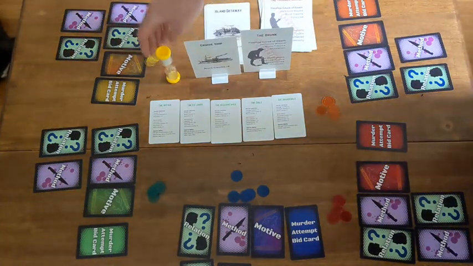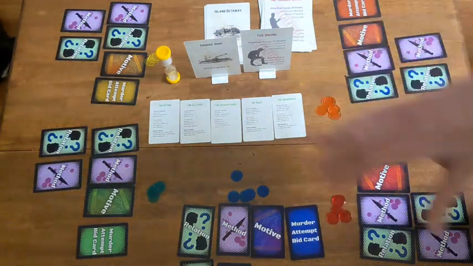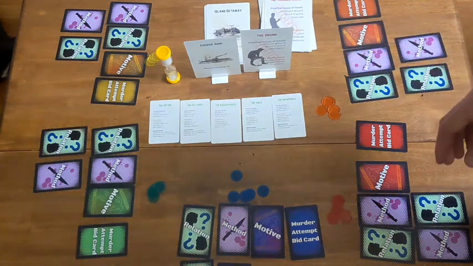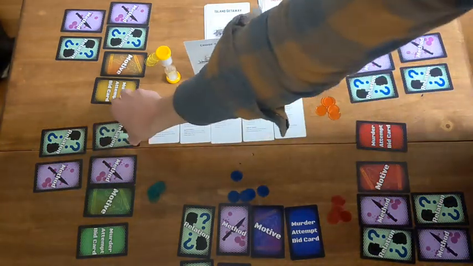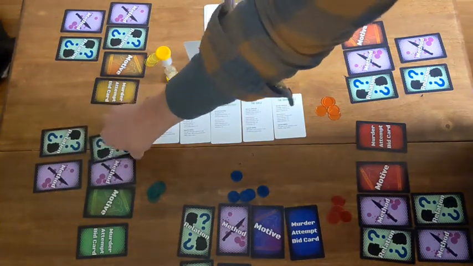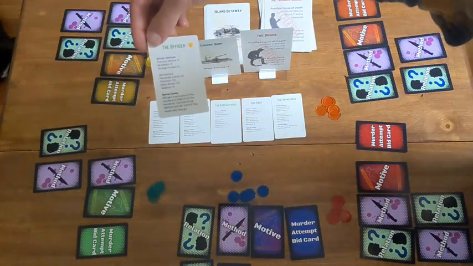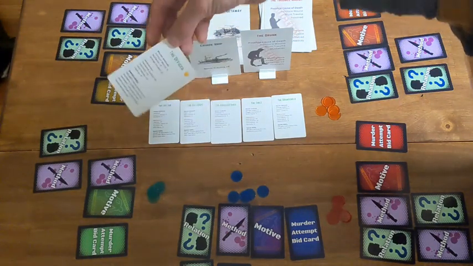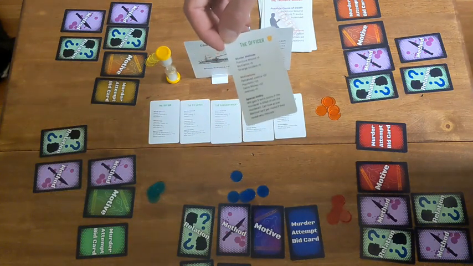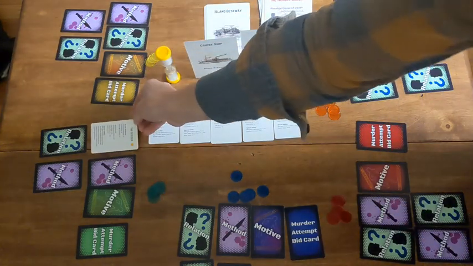Flip over the timer. First 3 minutes. People can start discussing who they are. People can start asking questions. And it is during this time that those who have the yellow badge can flip over their card and reveal who they are so that they can have their special power. Let's say the officer chooses to flip their card over. They now gain the ability to look at one method card per round.